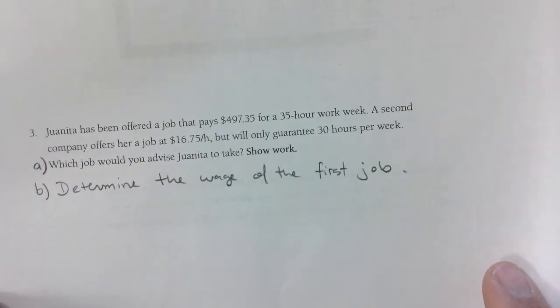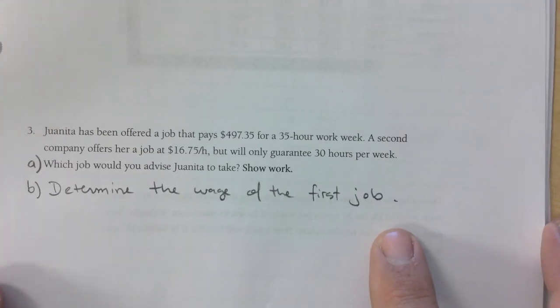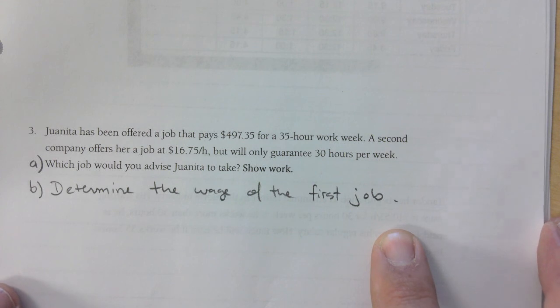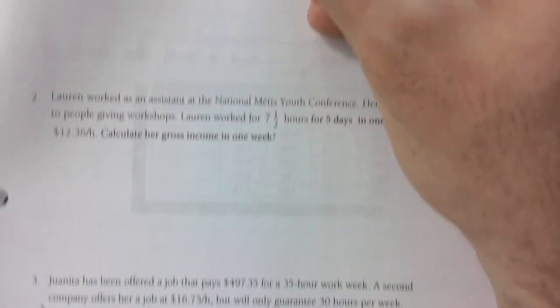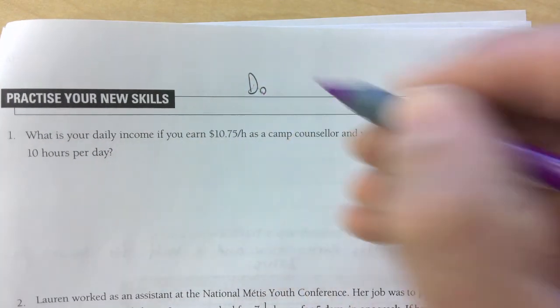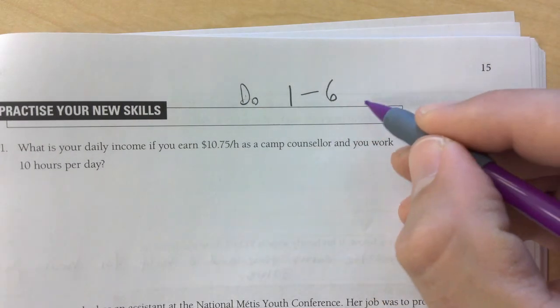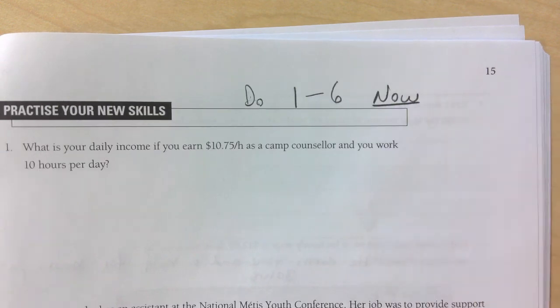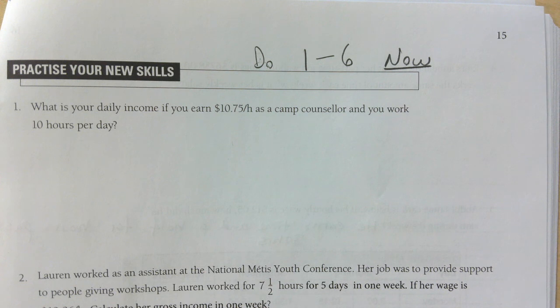And making sure question 3 on 15 has B added to it. So essentially, the one we circled, and then I'll say at the top here, do 1 to, I think it's 6. Okay, so we're going to do 1 to 6. But you start with that example that was on the previous page, okay?